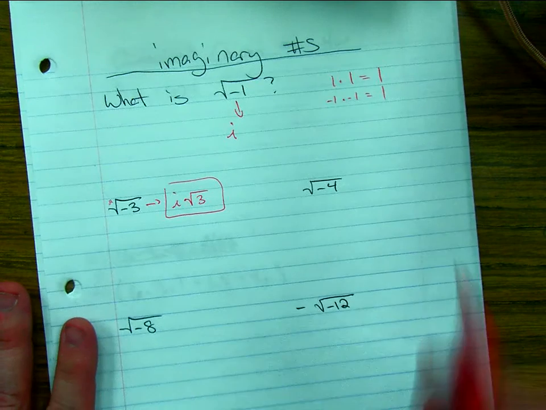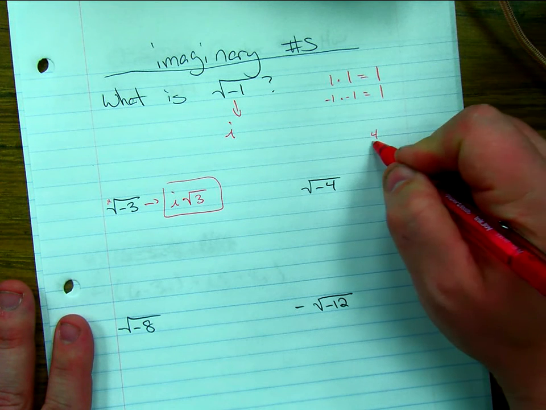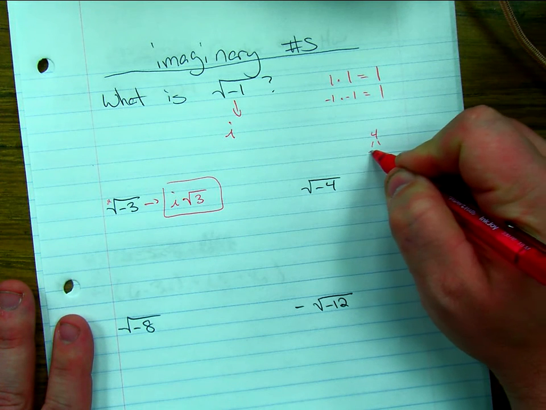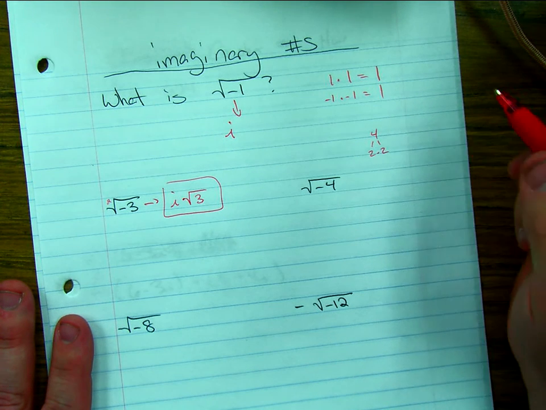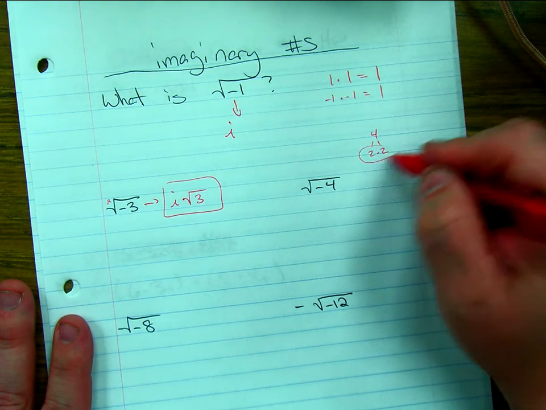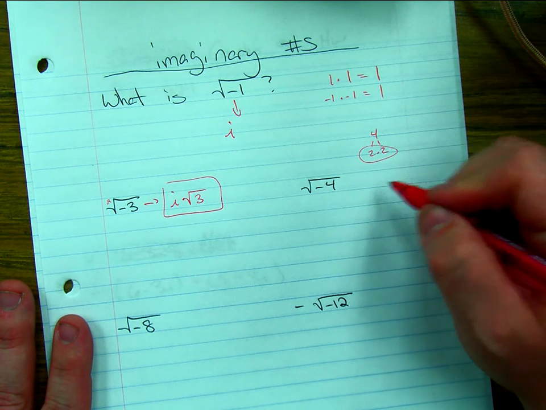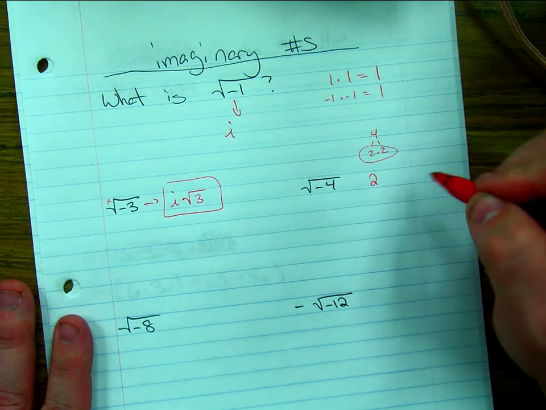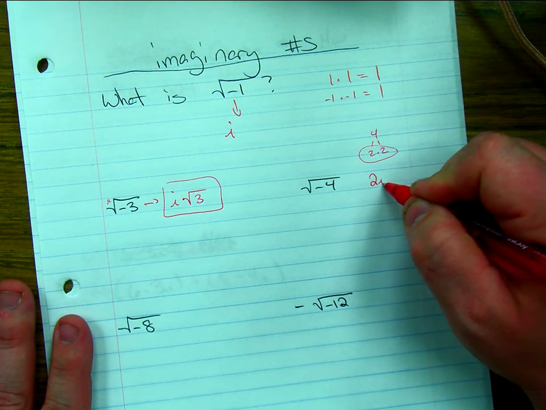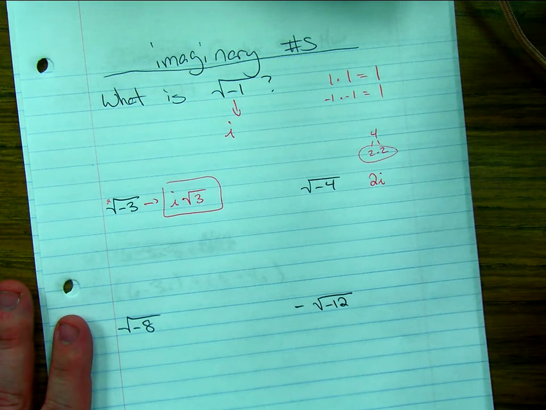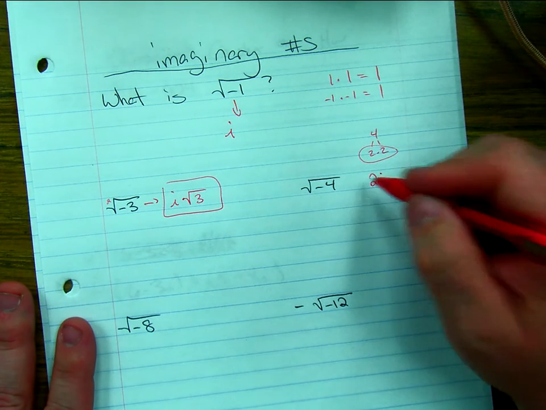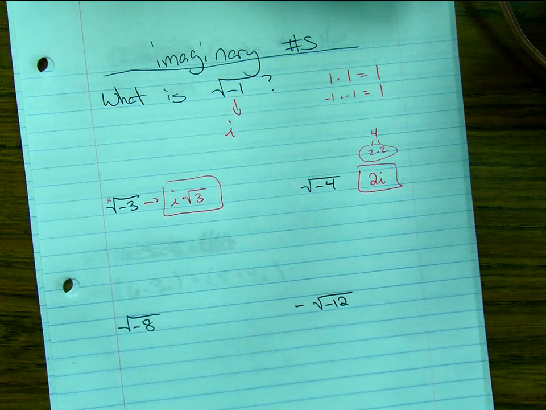How about the next one? Does 4 factor into what? 2 times 2. So is there a partner? Absolutely. So what gets to come out? The 2. What about that negative? What do we write for that? i. Anything left inside? Nope. That's the answer, 2i. Any questions on those first two?